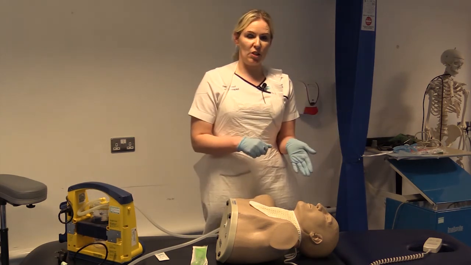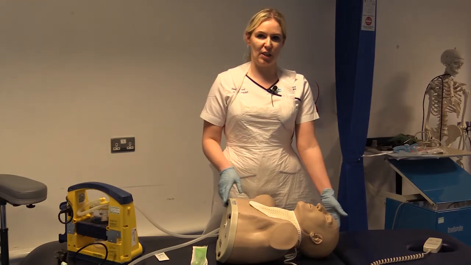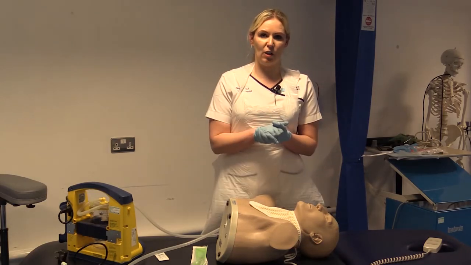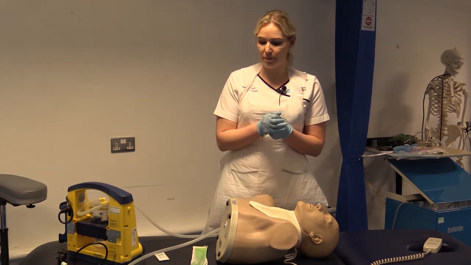Okay, so you're going to explain to your patient what you're going to do. You're going to check your patient's position in the bed, and you're going to check the patient's clinical observations before proceeding with your suction.